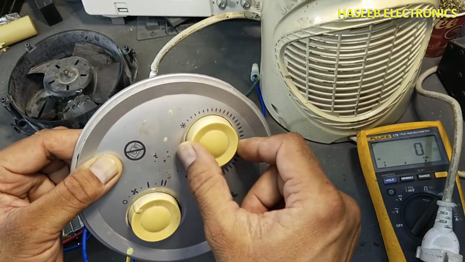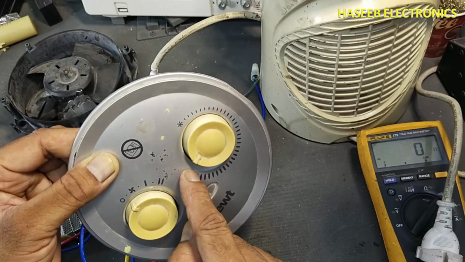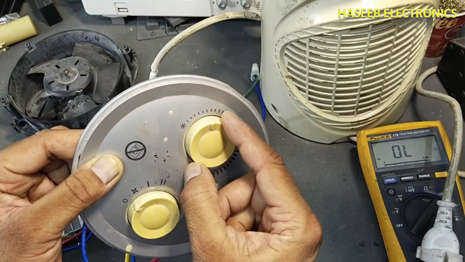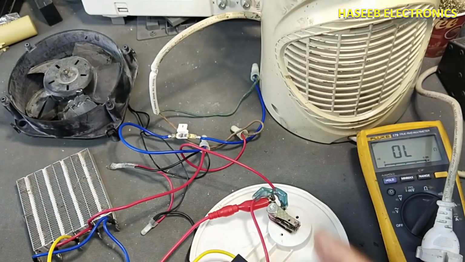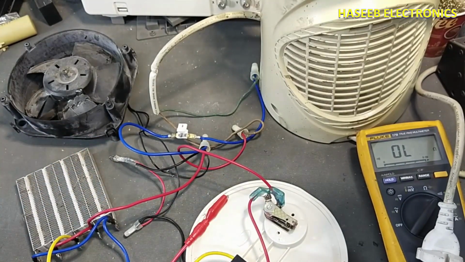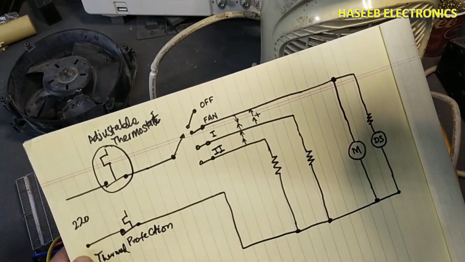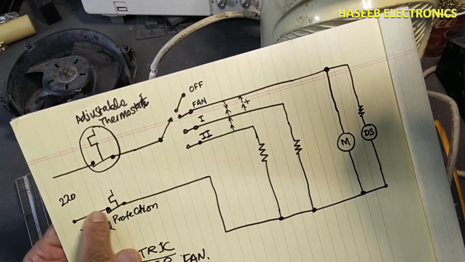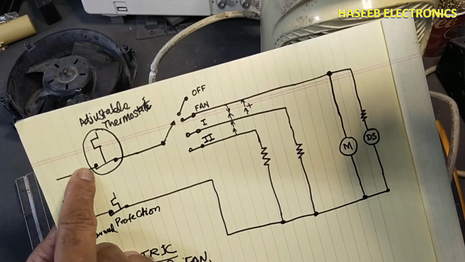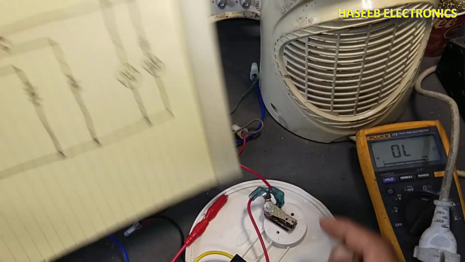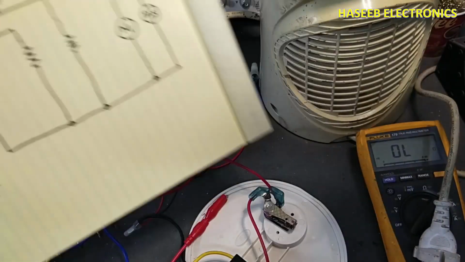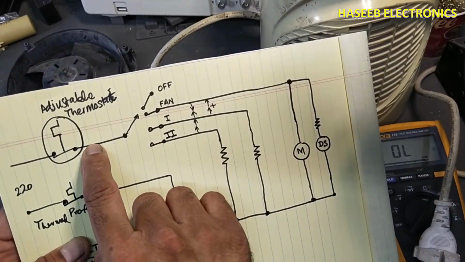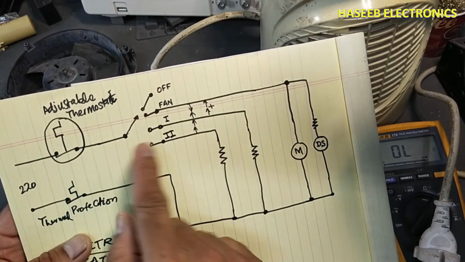Yes. After that it is giving continuity until the end. Rotate slowly. It is turned off. That's good. We connected one wire in the terminal and we tested here. The power cable here, good. From this point to the thermostat's one end, the input side, the cable is good. So we verified the input power cable. We tested the thermostat by adjusting, so it is working.